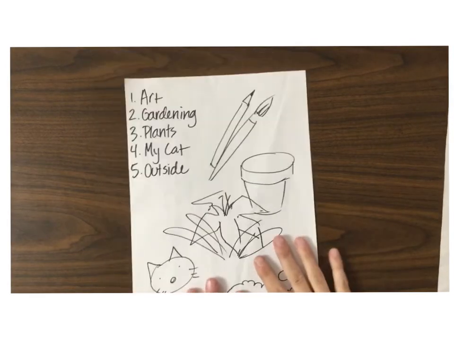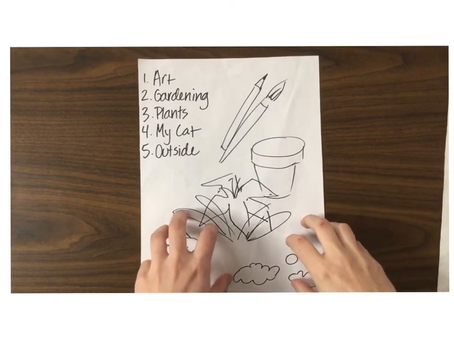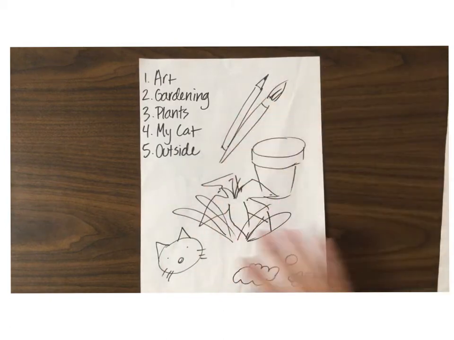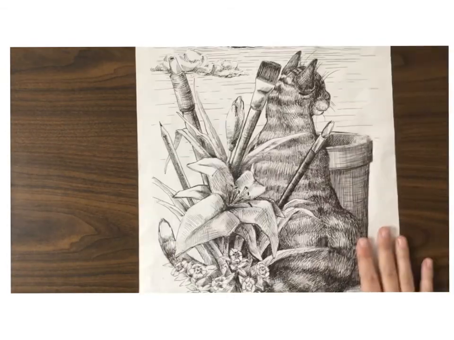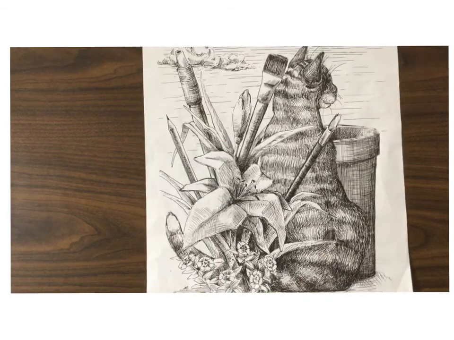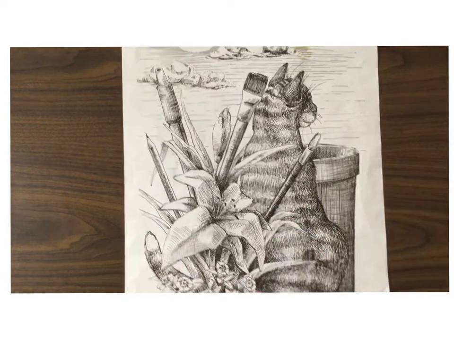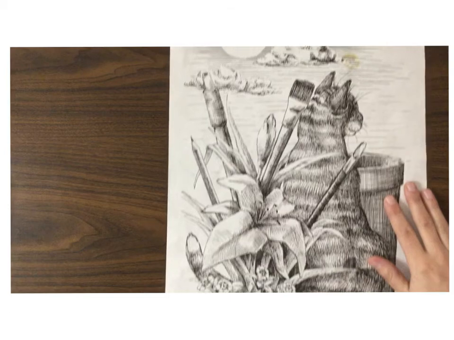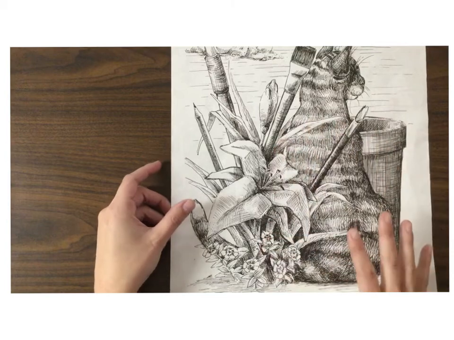We started this project yesterday by coming up with a list of things that could represent you. Things about your interests, things you like, things that represent stuff that people could look at and see in a piece of artwork and be able to guess which one is yours if they know you well enough. Here's the example that I showed you. It's got all of these things in it. It's got art, it's got plants, gardening, my cat's in there, and it shows the outdoors in this way. But there are so many other ways that I could have put these same pieces together to make it feel a little bit different. So here are some other examples.